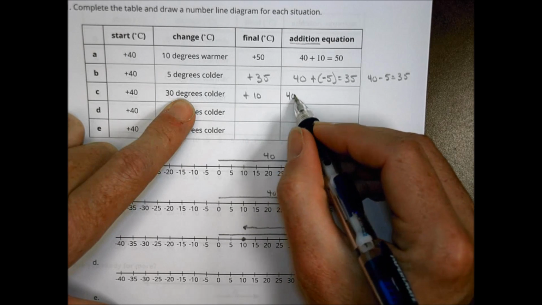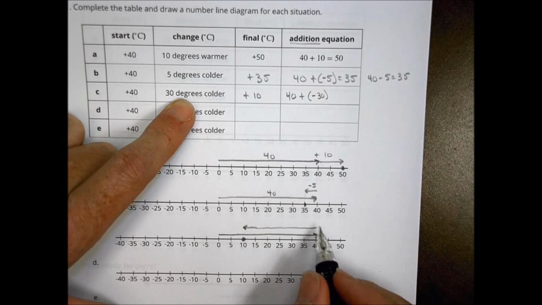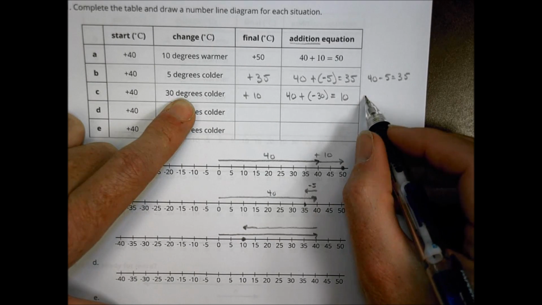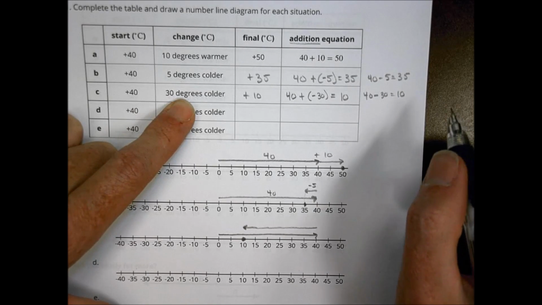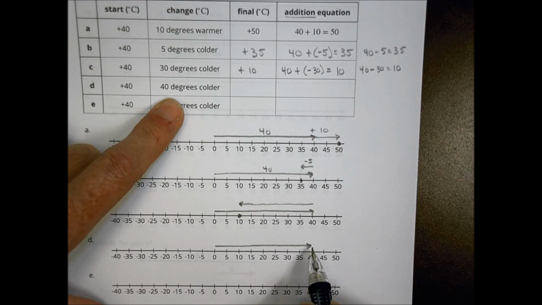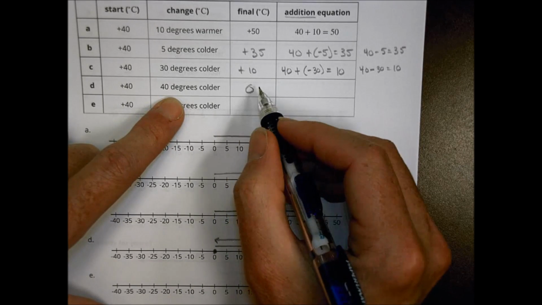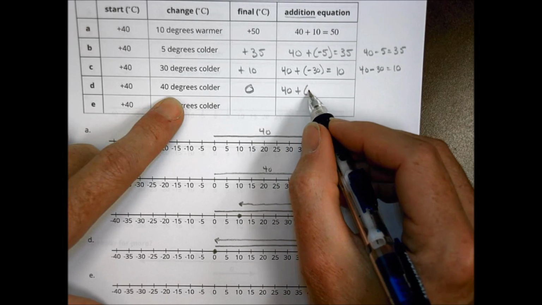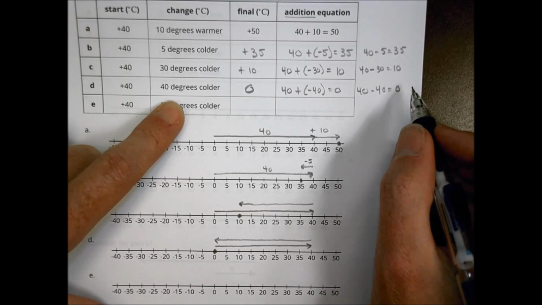Again, as an addition sentence, this is taking 40, and I'm adding to 40 a negative 30, because I'm going to the left 30 degrees. And that lets me end up at positive 10. If I wrote it as a subtraction statement, I'd have 40 minus 30, and that equals 10 right there. For D, we have 40 degrees to start with, so we go up to 40, and then it says 40 degrees colder, so we go all the way back here, and we end up back at 0. So our temperature is 0 degrees. So again as an addition equation, it'd be 40 plus a negative 40, which equals 0. In other words, 40 minus 40 equals 0.